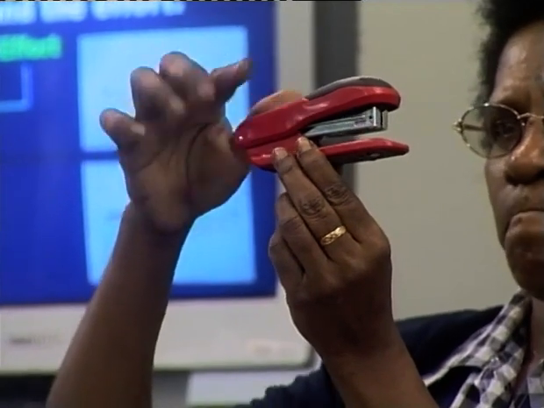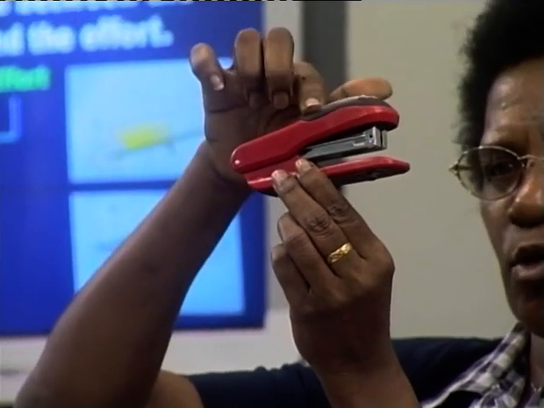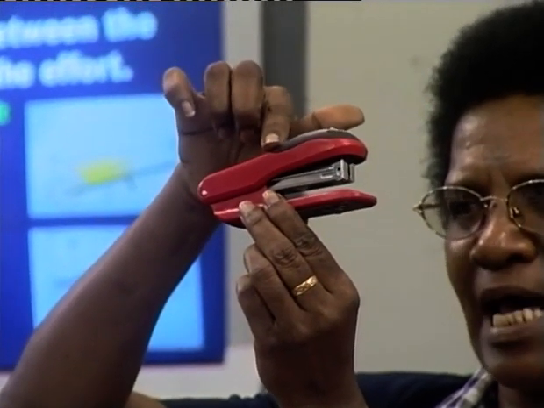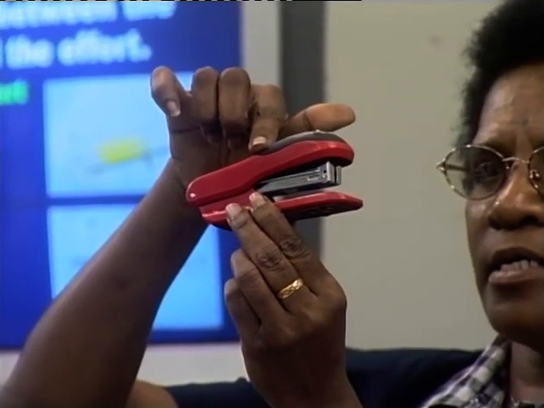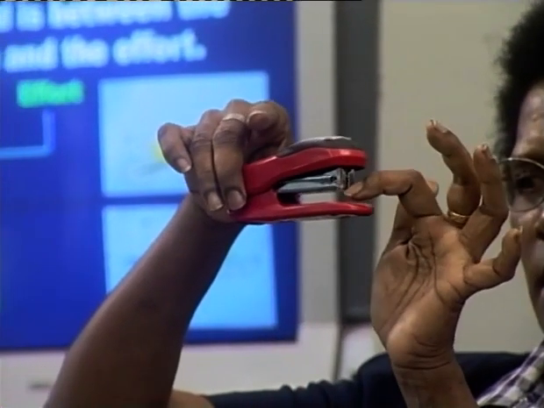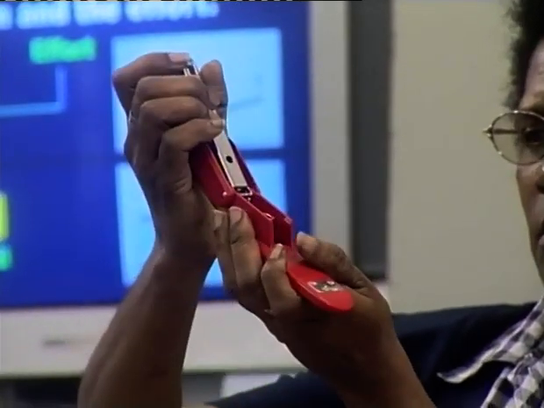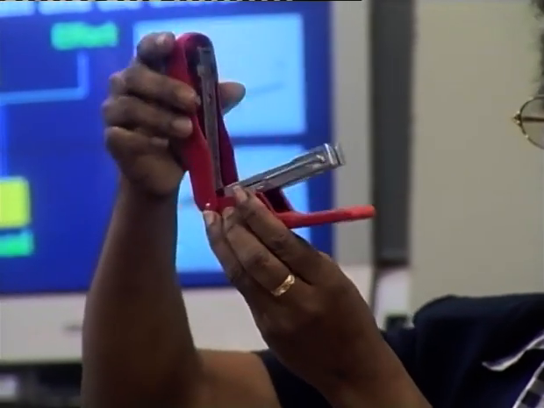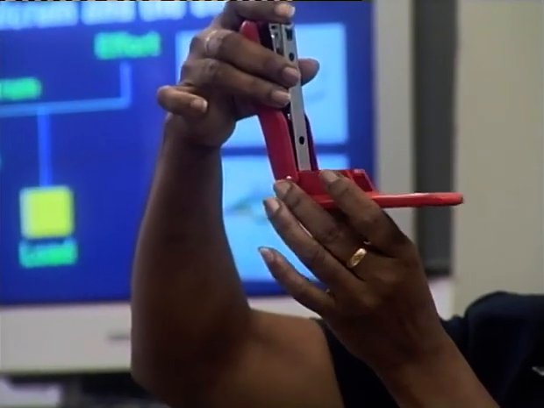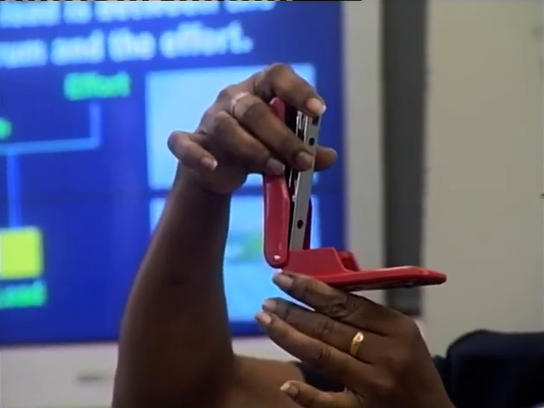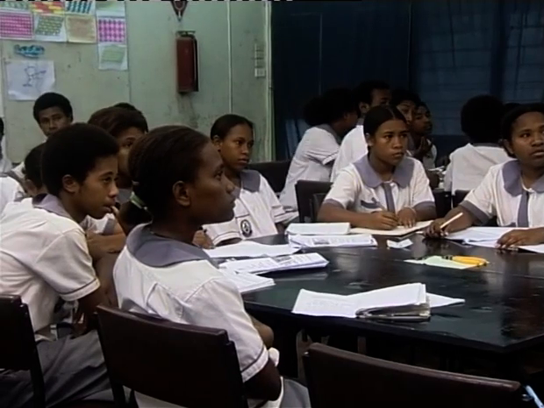The effort is in the middle where the force is applied, and the load at the end. So when we open it, you see it's able to move around. The fulcrum is at the end. That's an example of a third class lever.